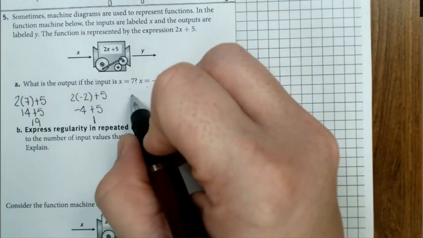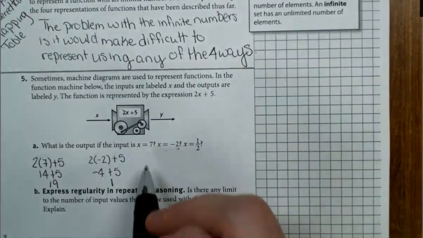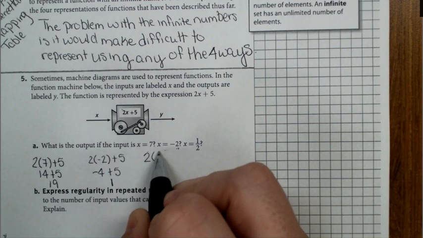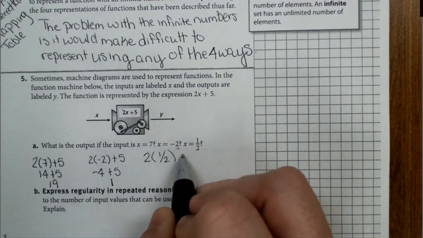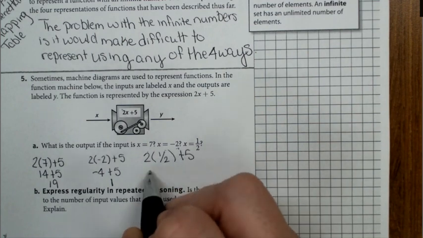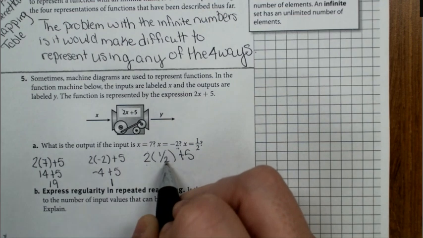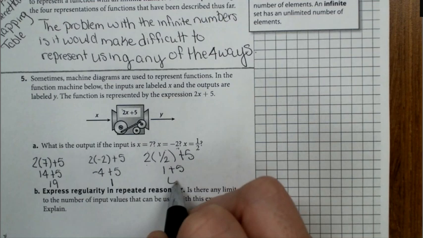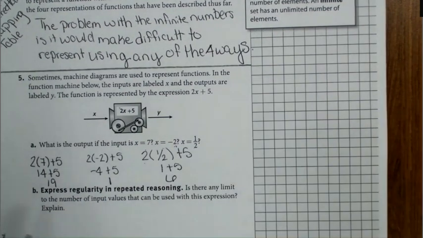Lastly, what happens if we input 1/2? What would our output be? So 2 times 1/2 is 1. 1 plus 5 is 6. So we input 7, we get 19. We input negative 2, we get 1. We input 1/2, we get 6.